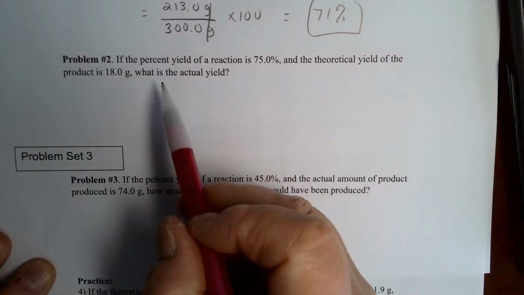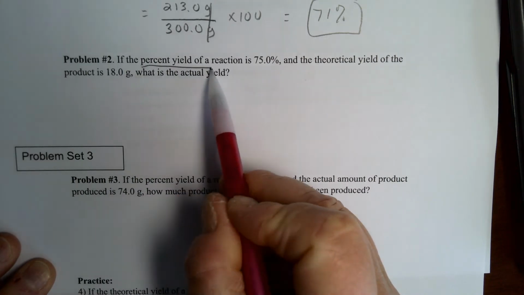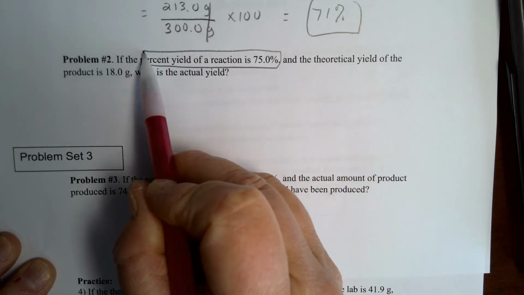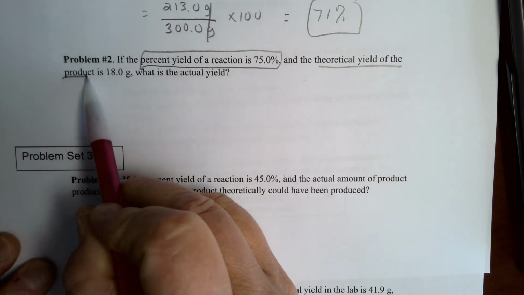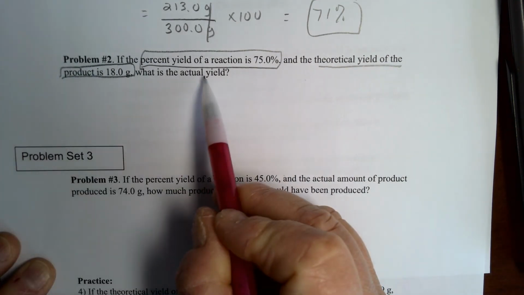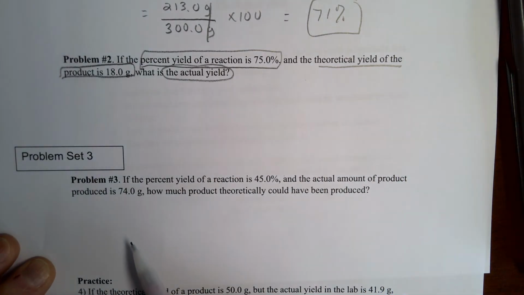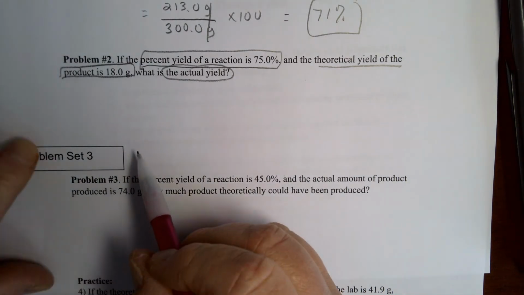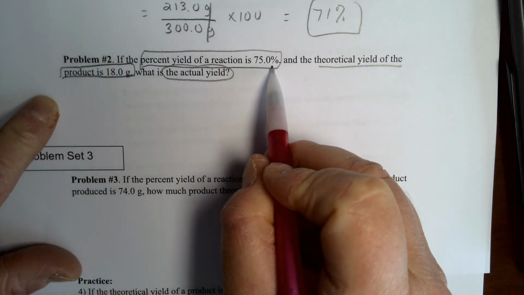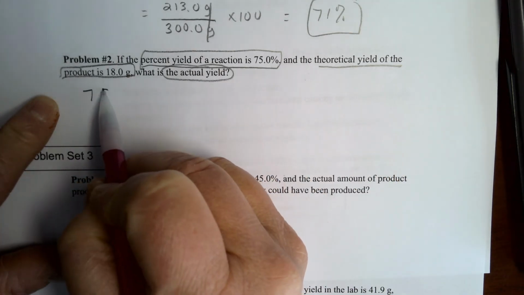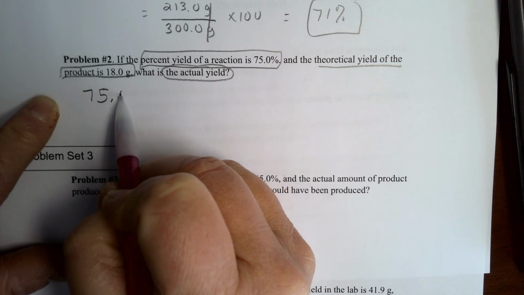In this case, the percent yield is being given to you at 75%, and the theoretical yield is being given to you at 18 grams. We are actually trying to find the actual yield. All right, so in this case, when you are given the percent yield, we are going to start with 75.0.